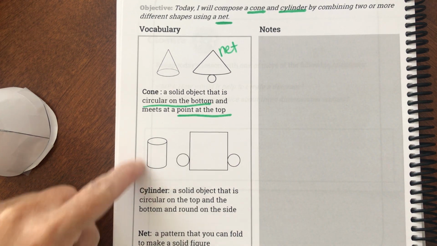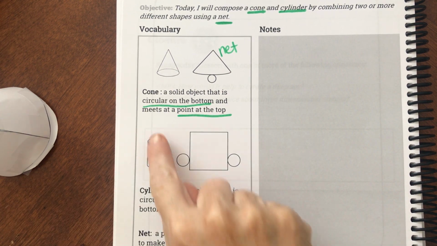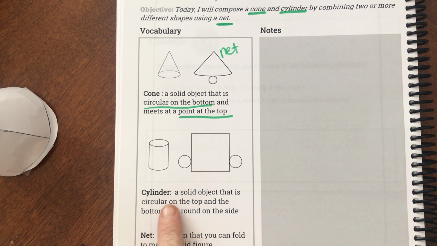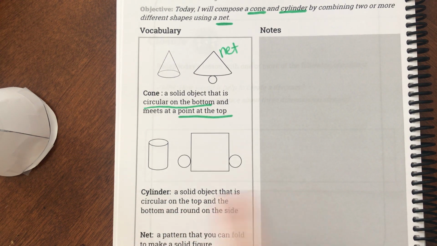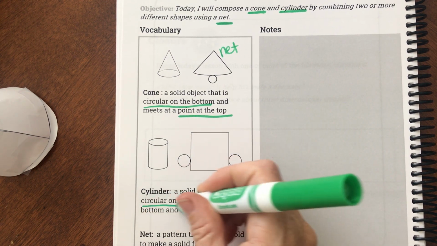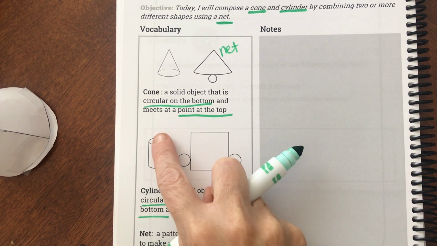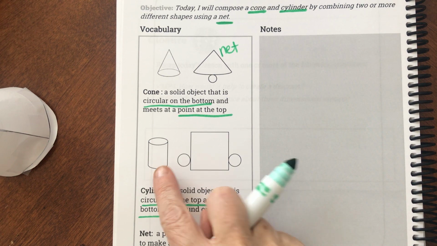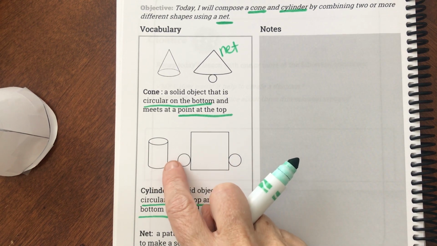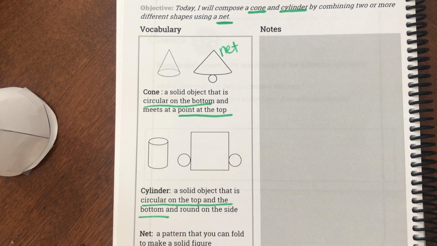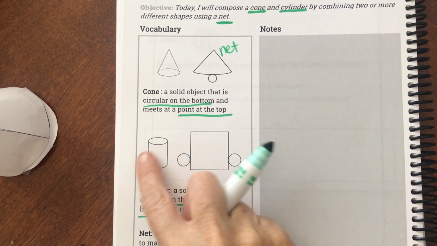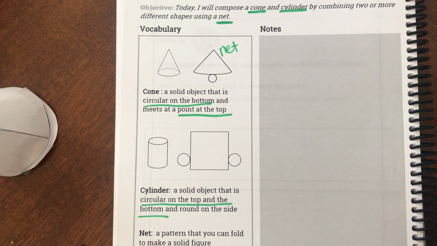A cylinder. So look at this shape. When I see this cylinder, first of all, it says a solid object that is circular on the top and bottom. So this one has a circle top and a circle bottom. So when I think of this, I think of like a can. Maybe like in your kitchen you have a can of beans or a can of soup. But I think of a can when I think of cylinders.